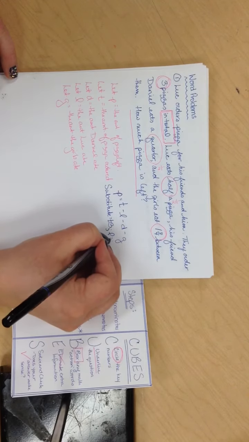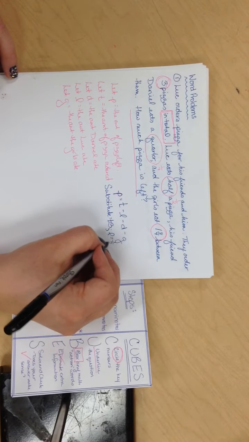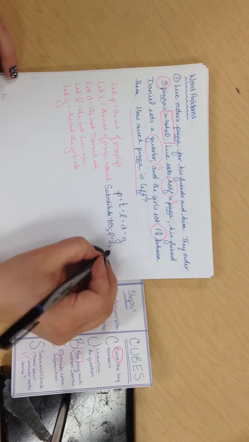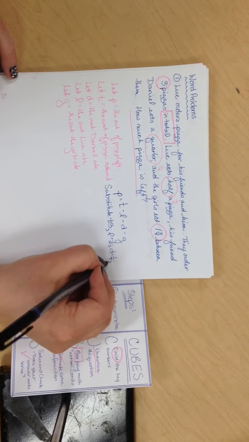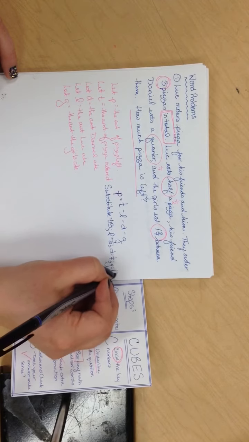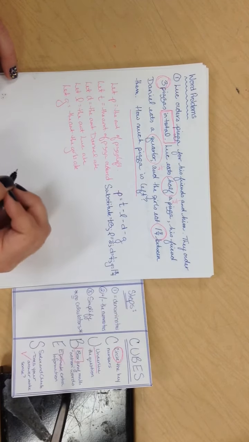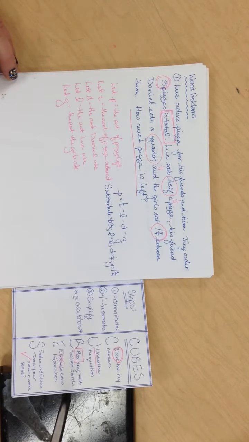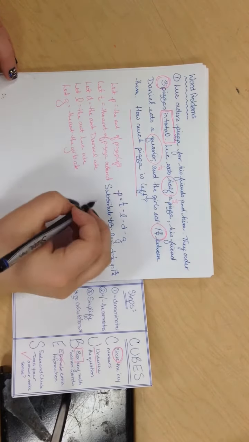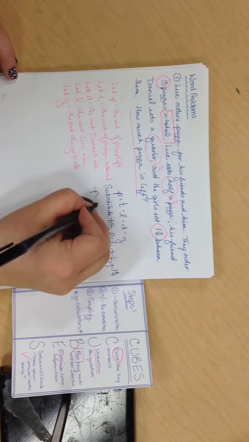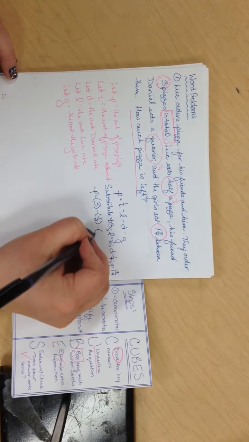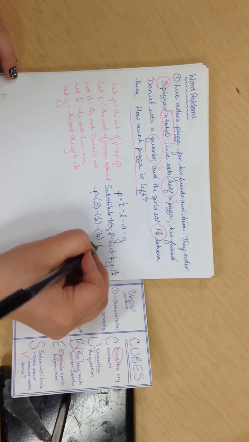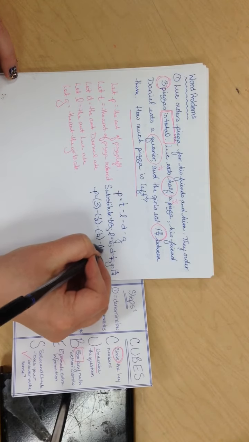Luke ate half a pizza, so L equals 1/2. Daniel ate 1/4 of a pizza, so D equals 1/4, and G is equal to 1 3/4. I'm now going to show my line substituting these values in. So I have P equals 3 minus 1/2 minus 1/4 minus 1 3/4.